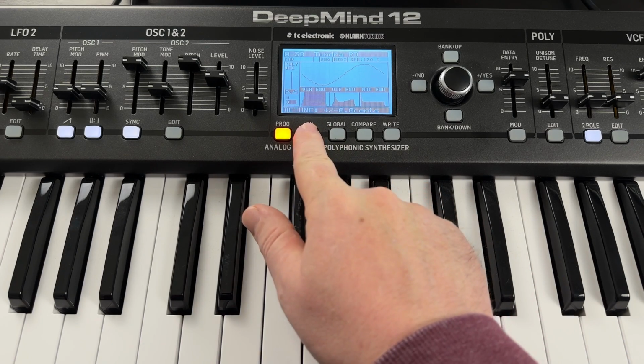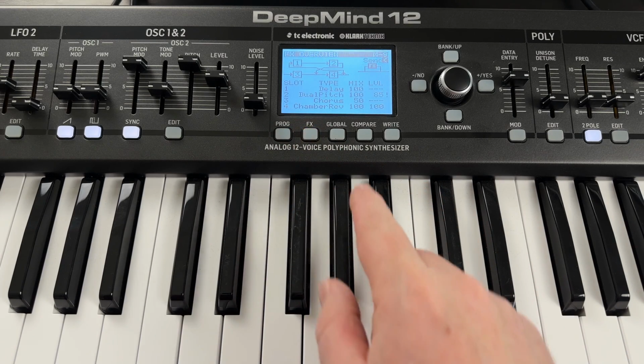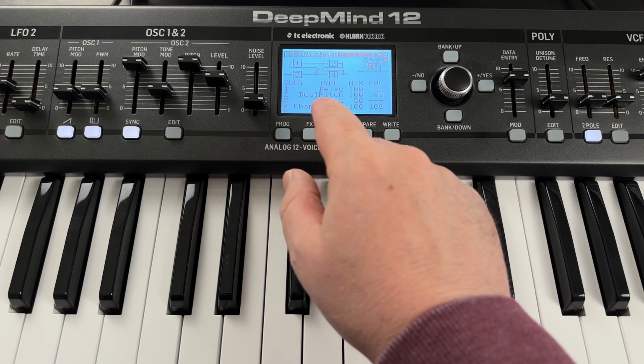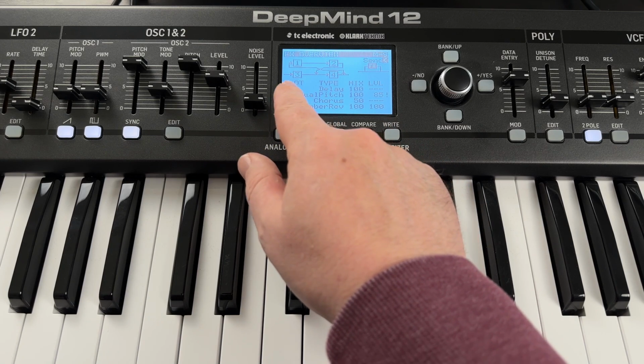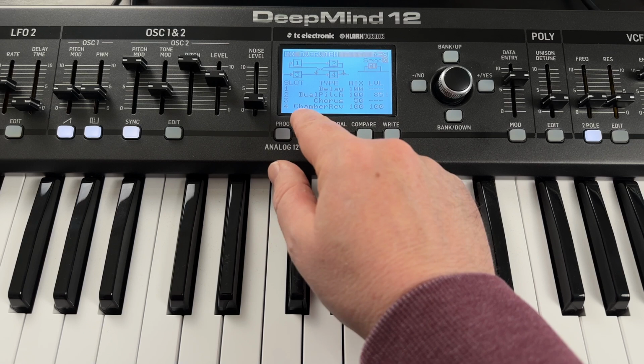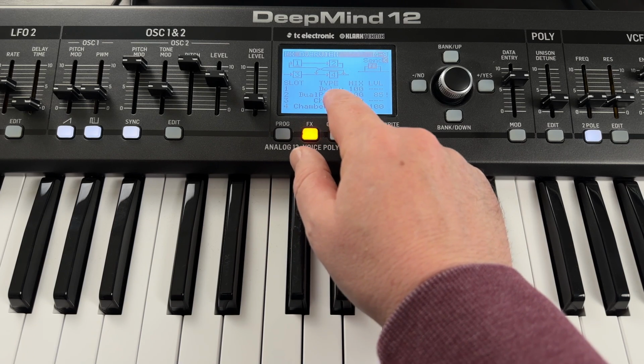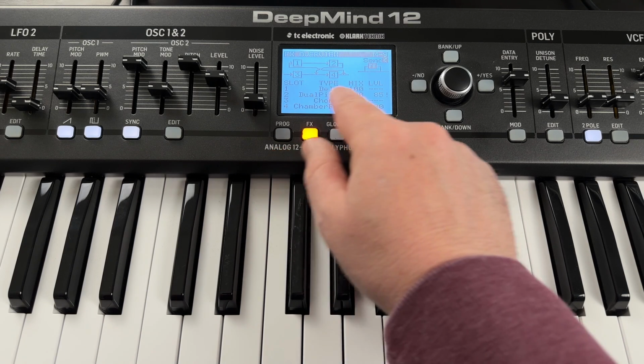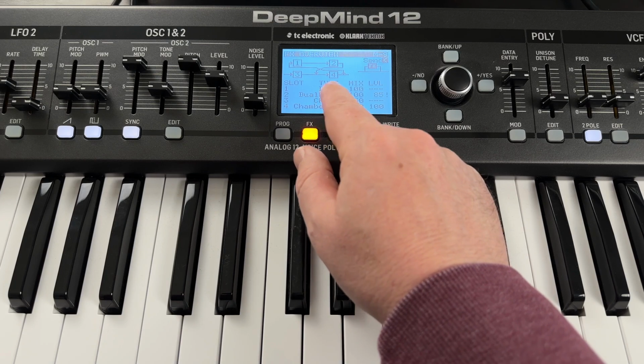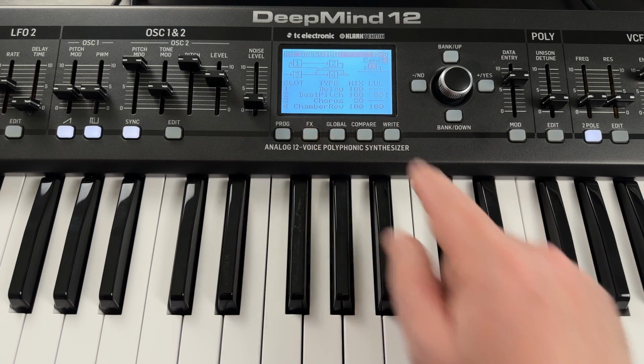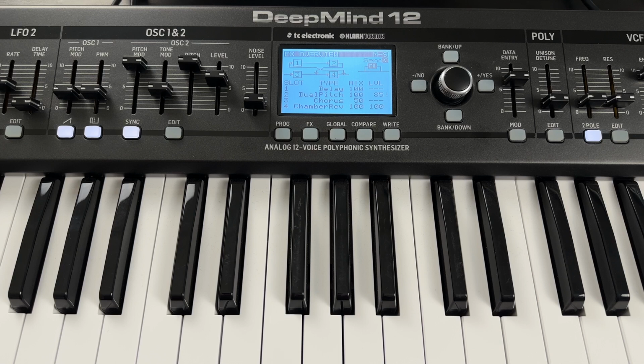If I pop over here to the effects section, you can see we've got some really complex stuff going on here with the routing. We've actually got the sound going into a chorus and then into a chamber reverb. And that sound is actually fed back through a delay and into a pitch shifter, and then it comes back in before the reverb. So that's what's really kind of creating this glimmering kind of reverb sound.